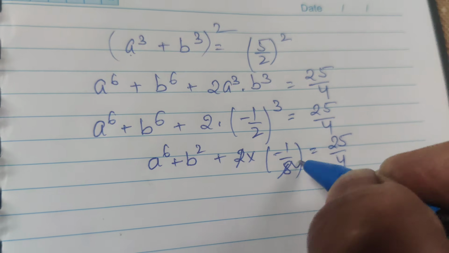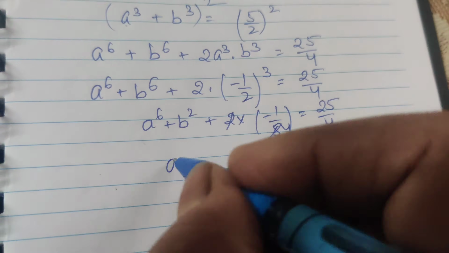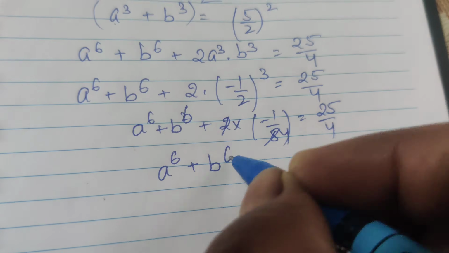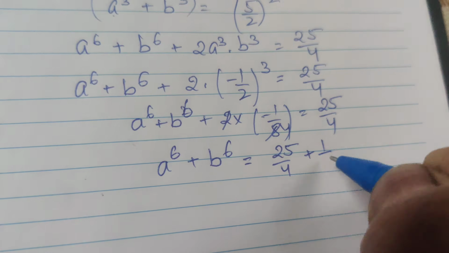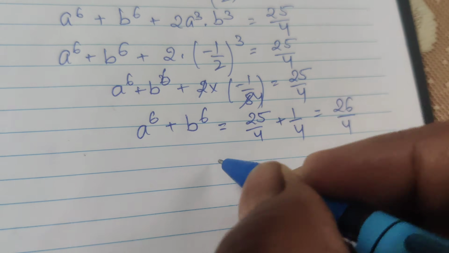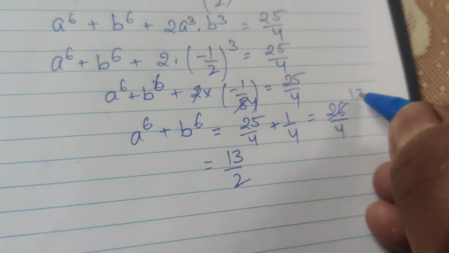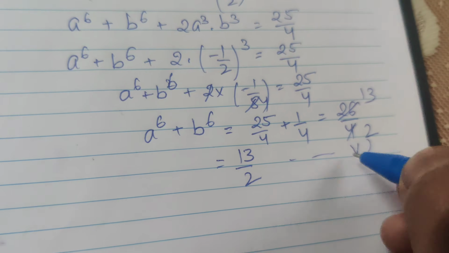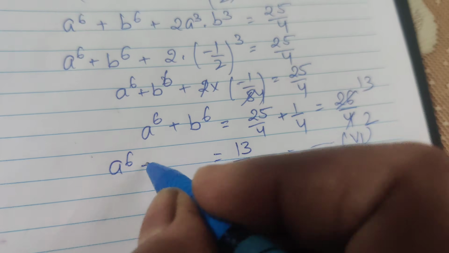Cancel by 2, it is −1/4, and add this side: a^6 + b^6 = 25/4 + 1/4 = 26/4. So we can write 13/2. This is equation number 6.